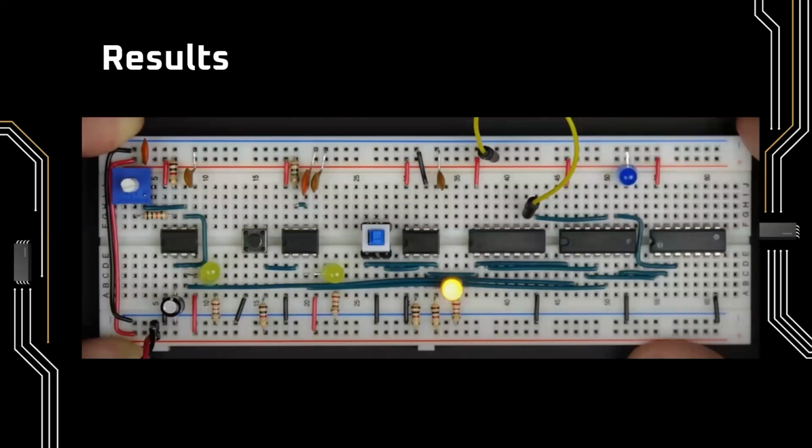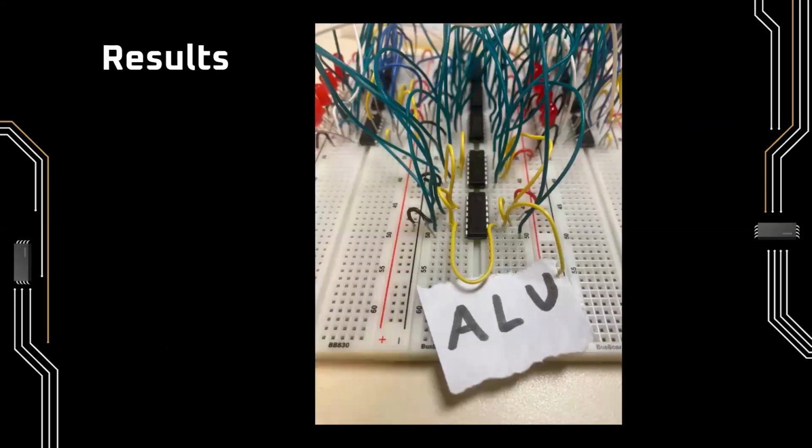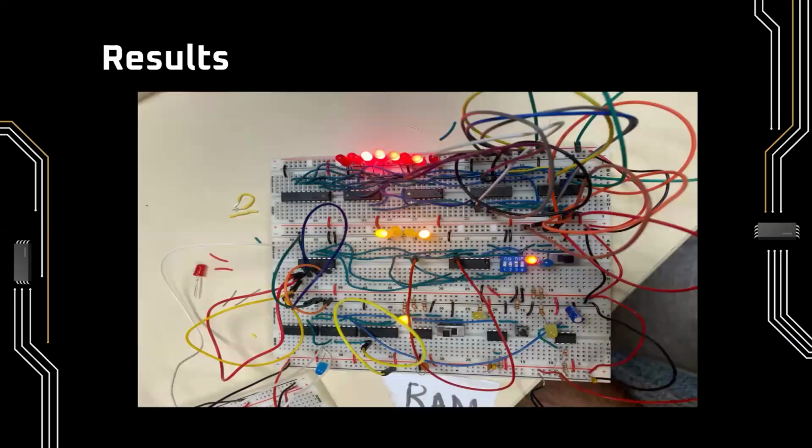Our results were that we made the clock module, which is the backbone of our computer, to test all of our features. We have the different functionalities here. We also built the ALU, which connects the A and B registers and performs different arithmetic operations. We have the RAM, which is really important for storing data and instructions for the computer to execute.